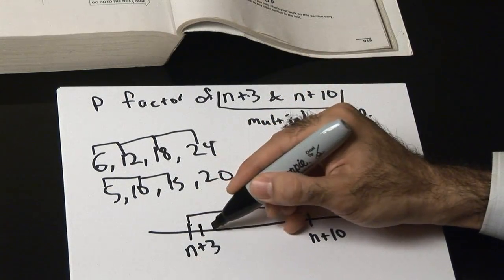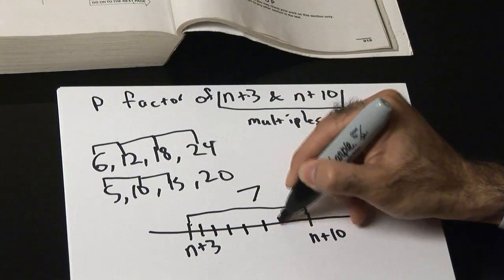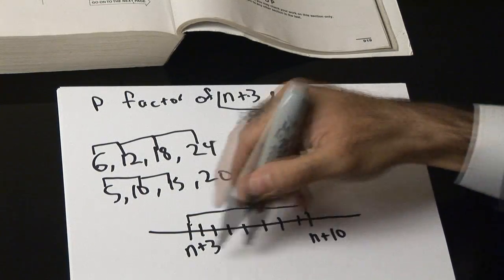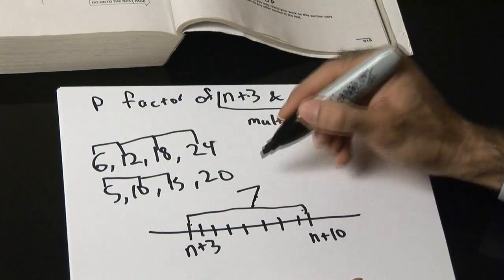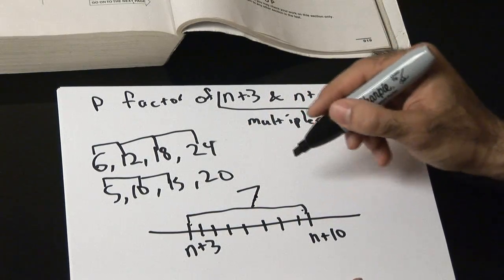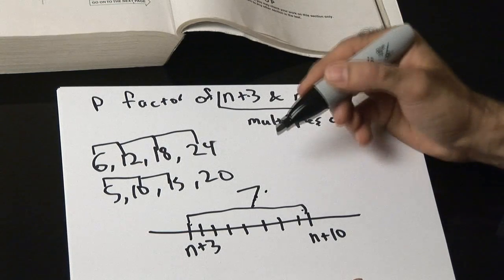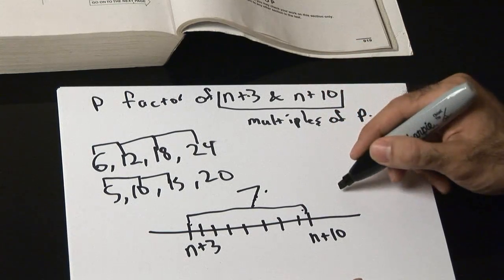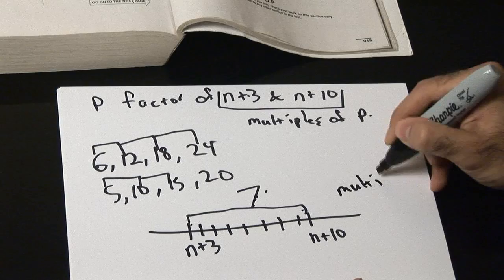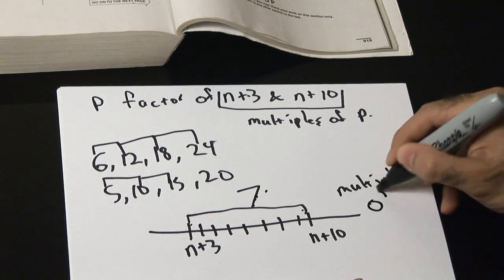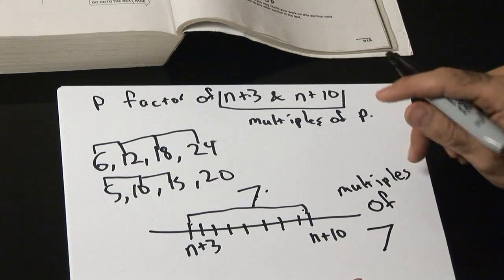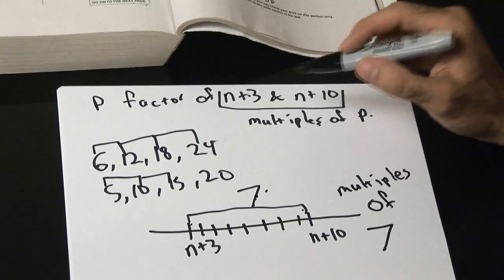Now you can actually count that out, 4, 5, 6, 7, 8, 9, 10, or you can just subtract. But the point is that they're 7 units apart. And if multiples of some specific number are 7 units apart, that means they both must be multiples of 7.